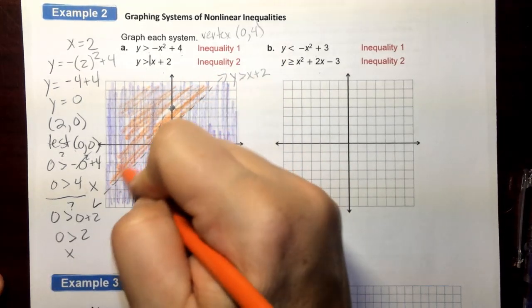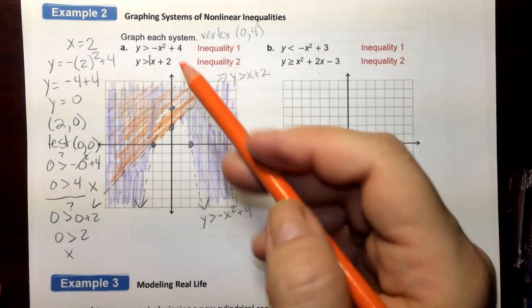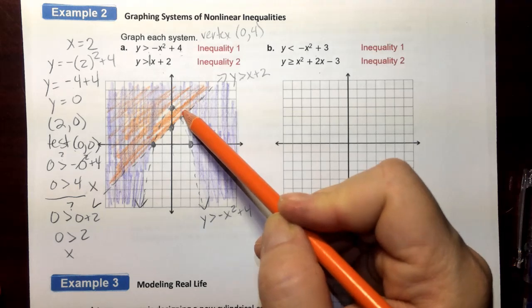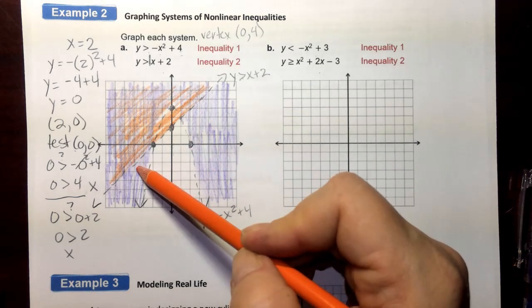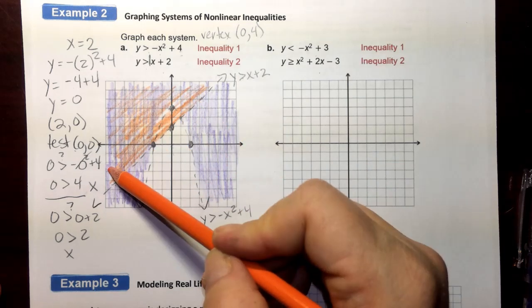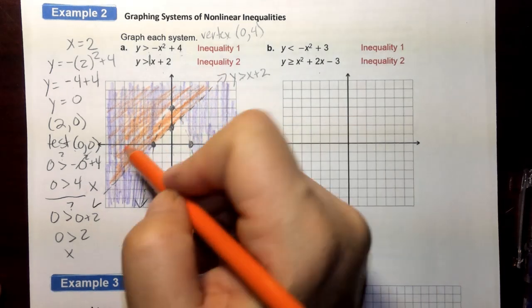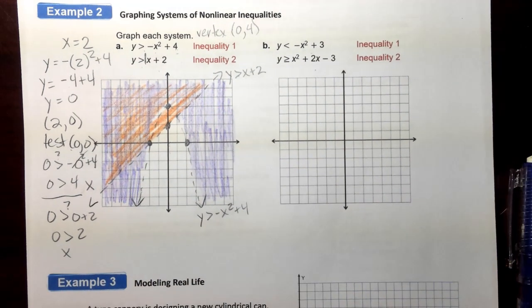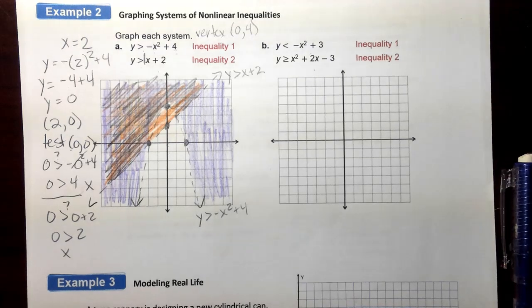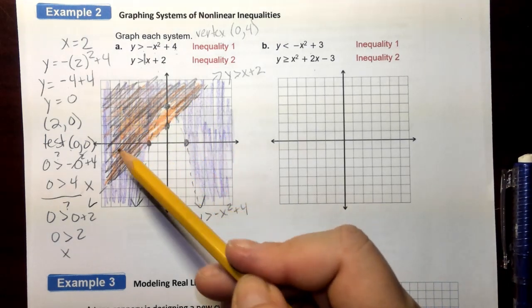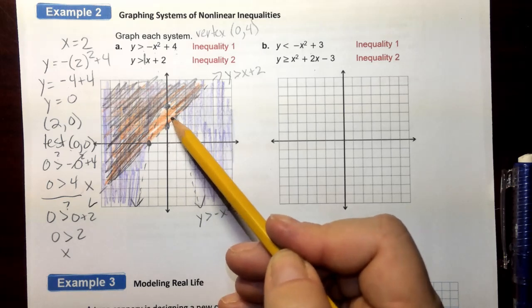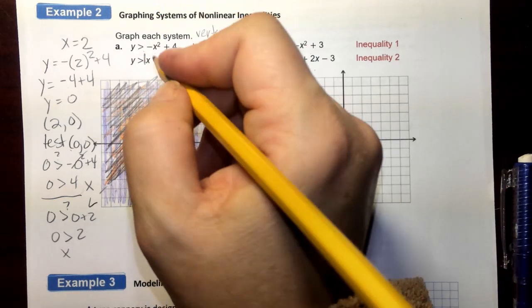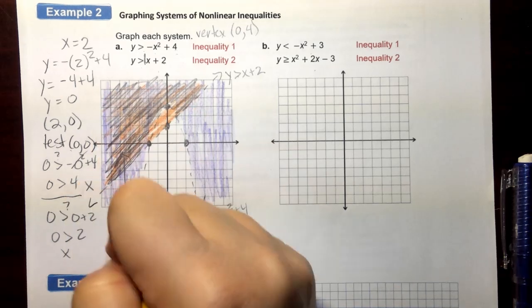So what does that mean? That means that our solution set is all of this area where the purple and the orange are shaded. So all of this area here, I'll darken it with a regular pencil. So basically everything above this line except for what's inside the parabola. So all of this would be our solution set.